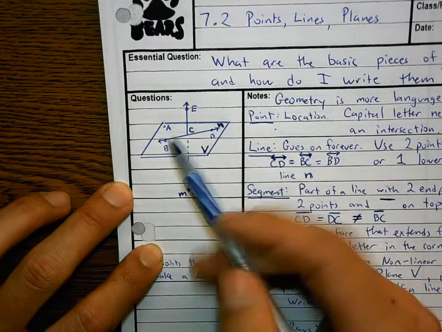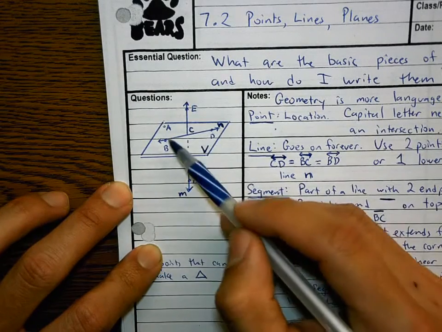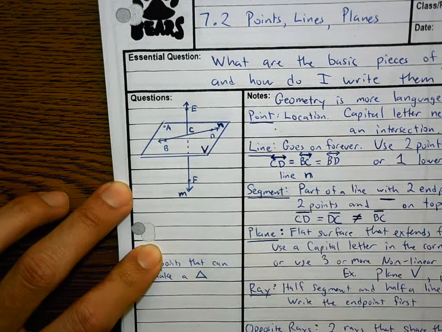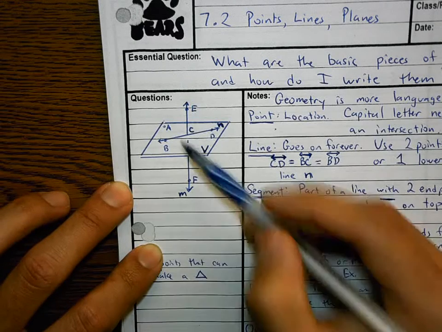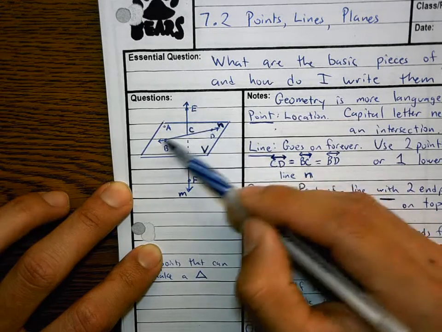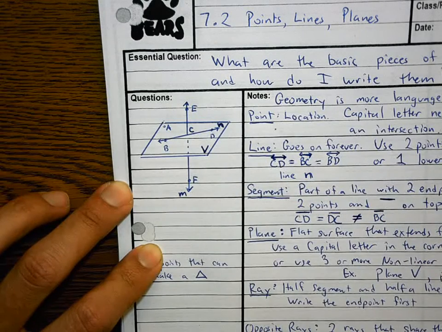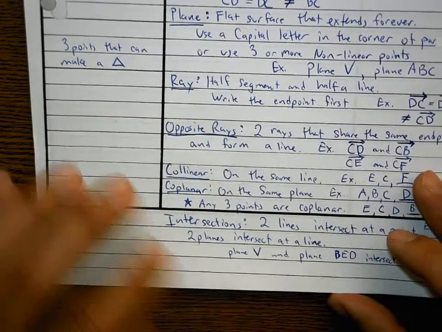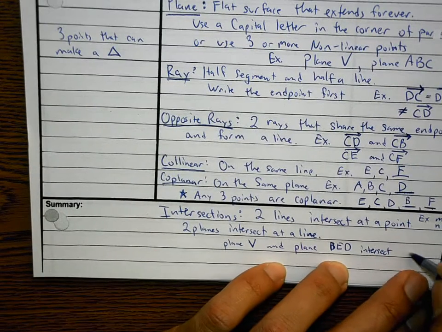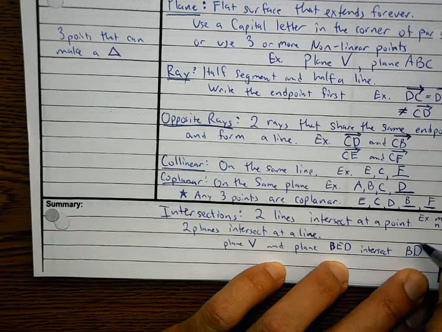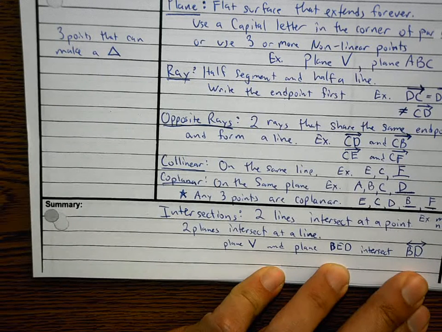This plane and plane BED intersect in a line. Two planes intersect in a line, so my answer has to be a line. Where does this plane, this triangle plane, intersect with that flat plane? You could say it in 3 different ways at least. I'm going to say in line BD. But if you said line BC or line CD, you are also correct.